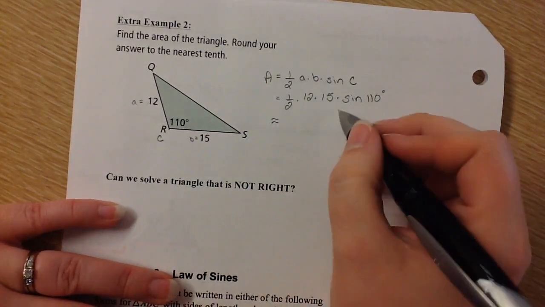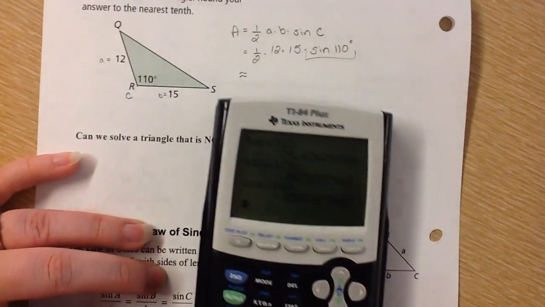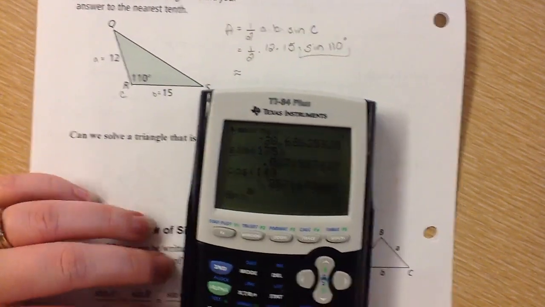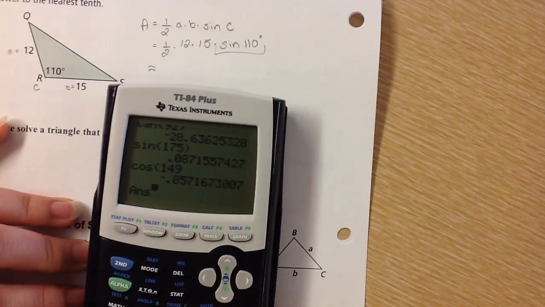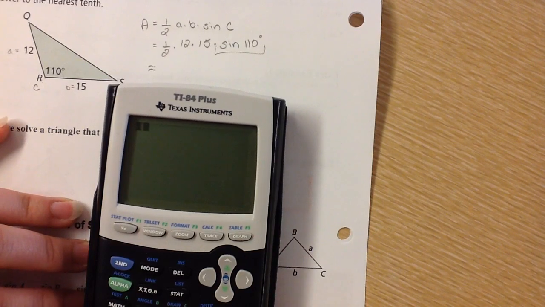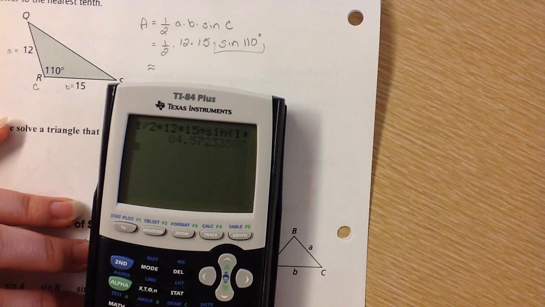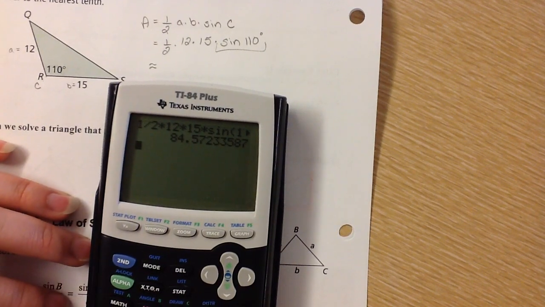We're going to get an approximation because the sine of 110 isn't a nice even number. But now I can actually just type this whole thing in my calculator. Do I have enough light? So I'll just type in 1/2 times 12 times 15 times the sine of 110. Do it all in a row. We get 84.57. Round our answer to the nearest tenth.